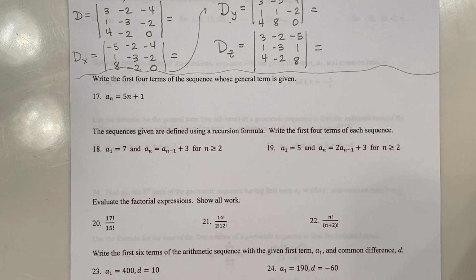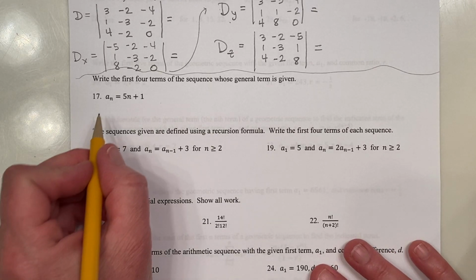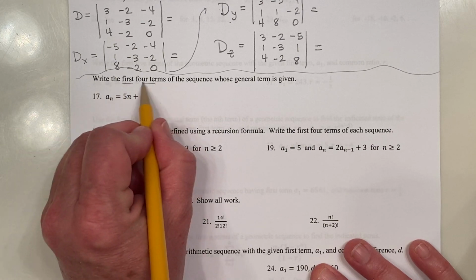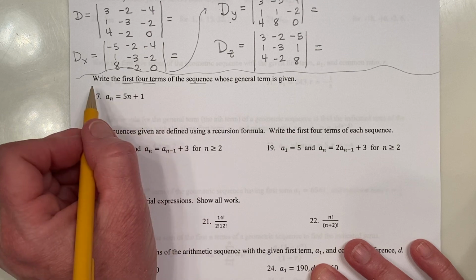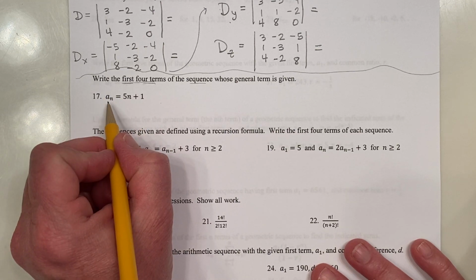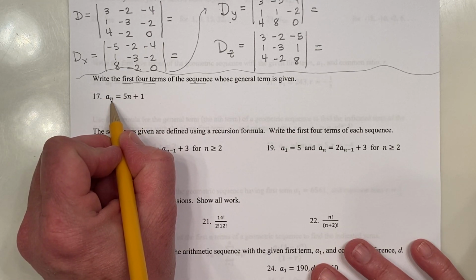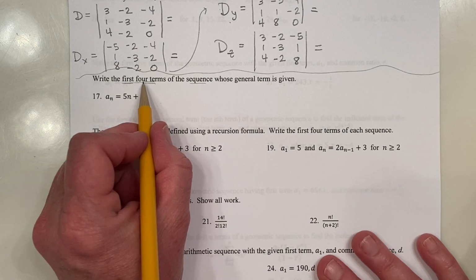All right, continue our test 4 review. We left off at 17. It says write the first 4 terms of the sequence whose general term is given. We have to write the first 4 terms, so we're going to replace n with the numbers 1 through 4, generating the first 4 terms.